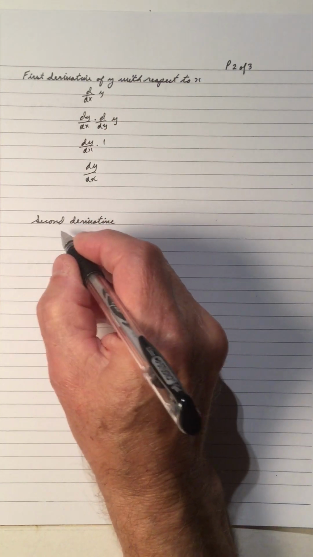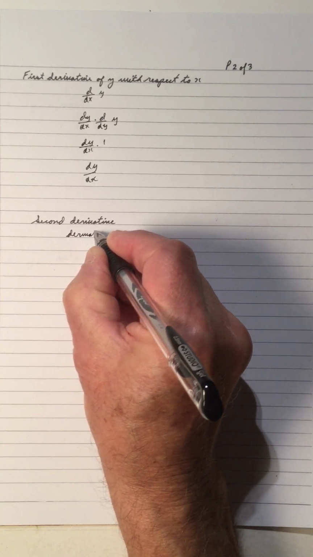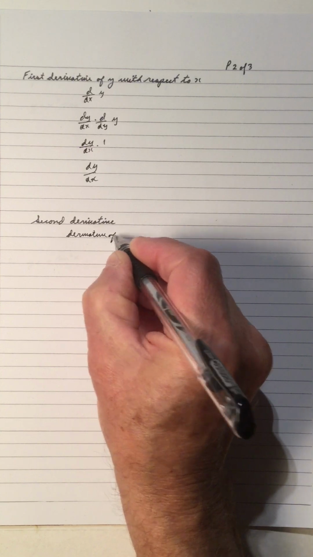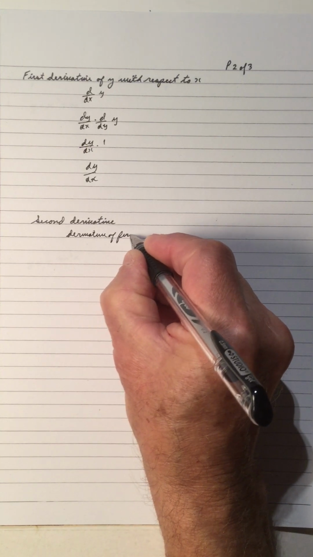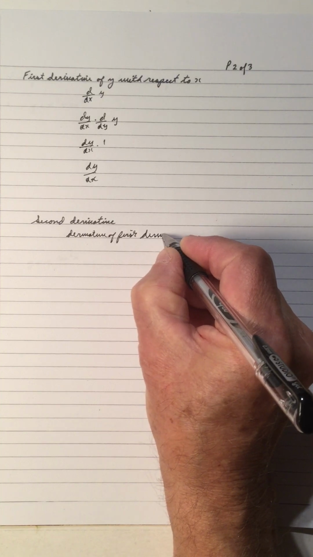So the second derivative is the derivative of the first derivative.